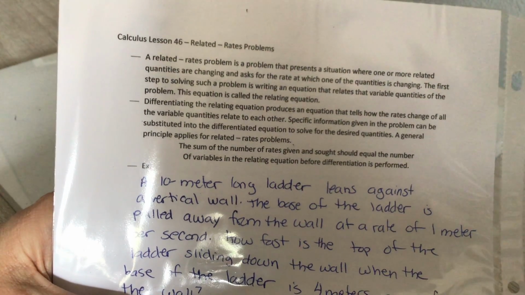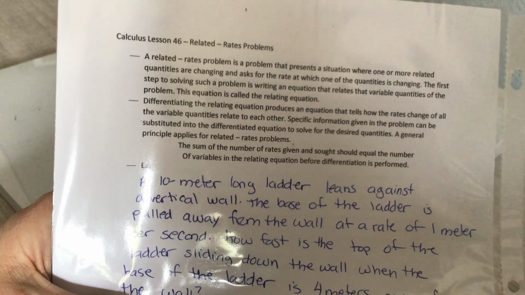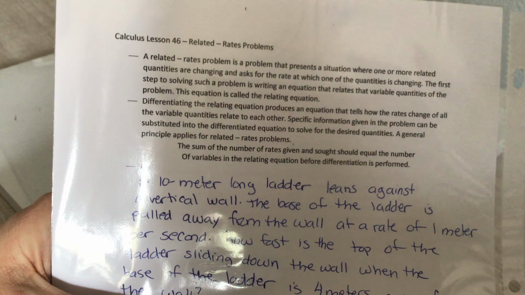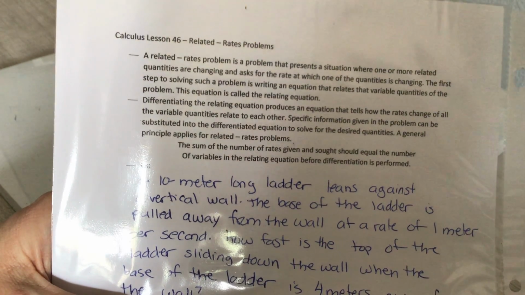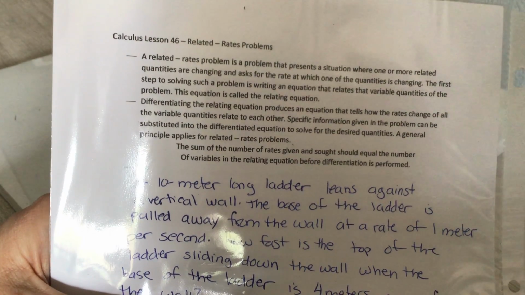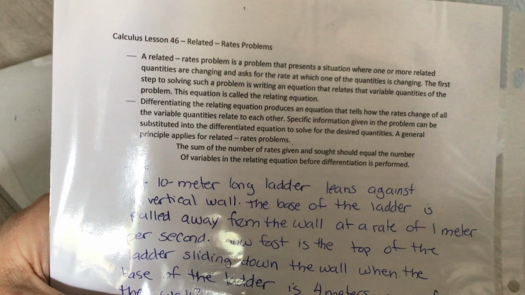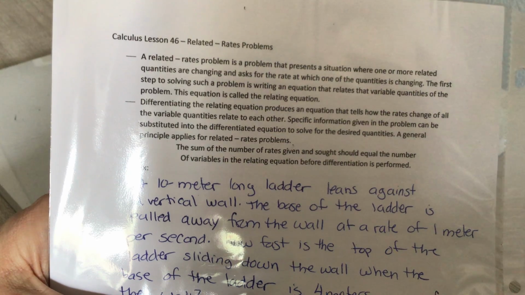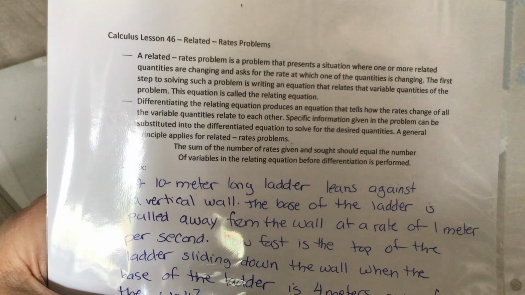So a related rate problem is a problem that presents a situation where you have one or more related quantities that are changing, okay? And it asks for the rate that one is changing, to make it a related rate, right?